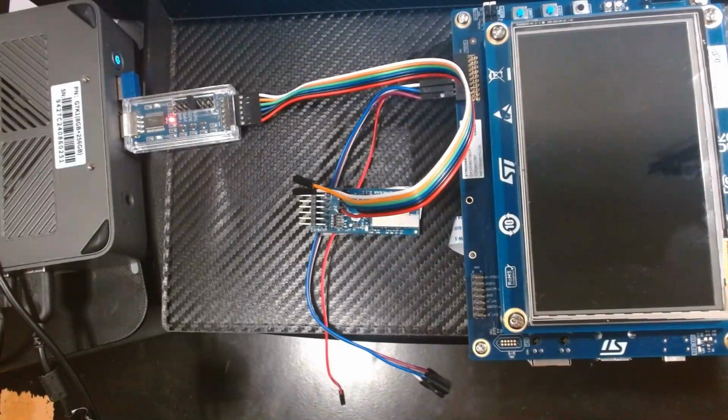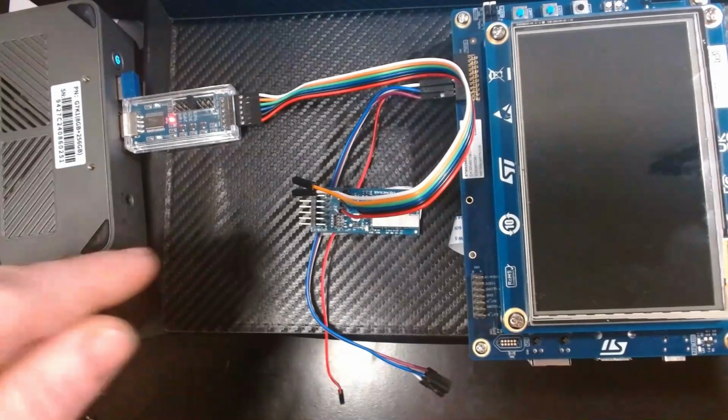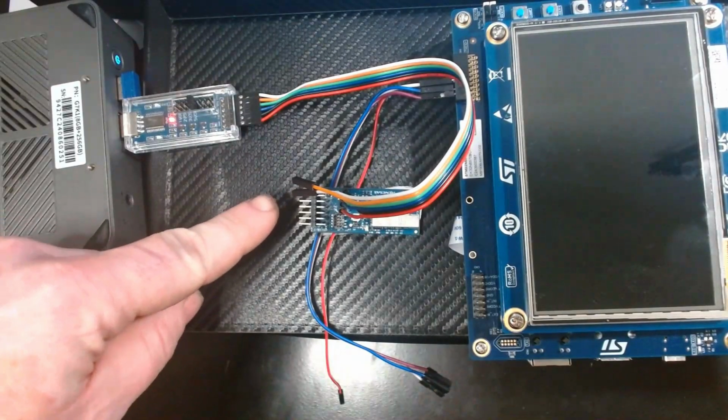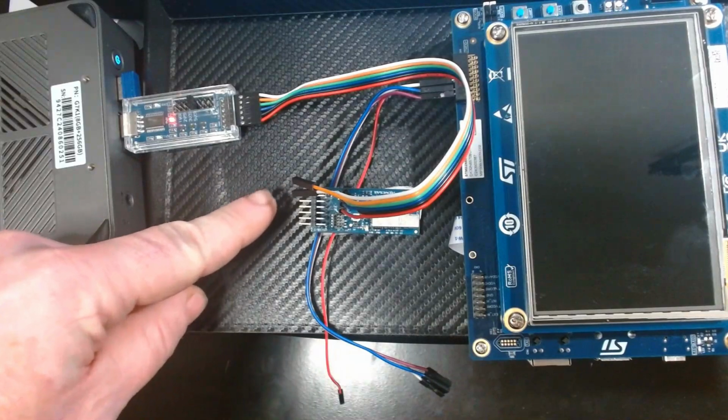Now that we have the PMOD connected to IoTConnect, we don't really need the debug port to still be connected to the device. But we do need our host controller to be connected into the PMOD. So what you see here is the PMOD interface coming from the edge of the board.